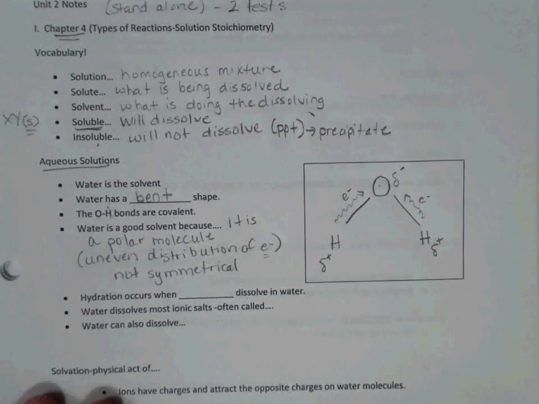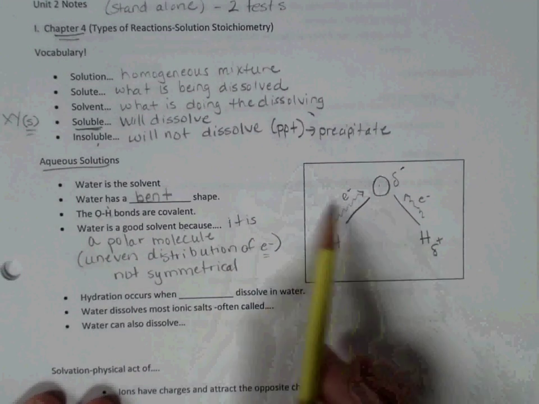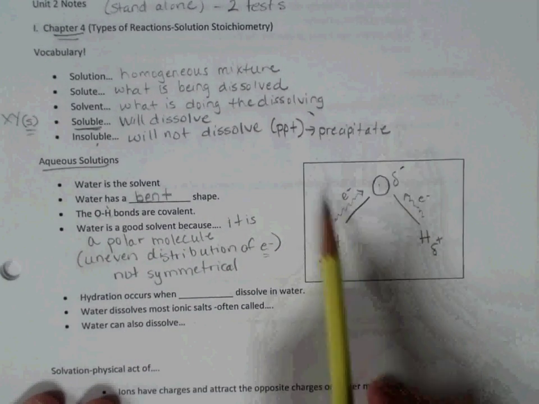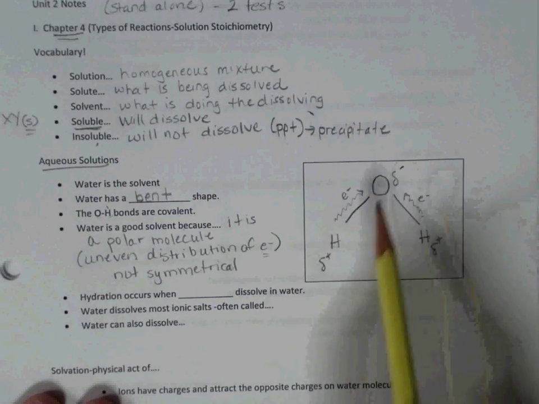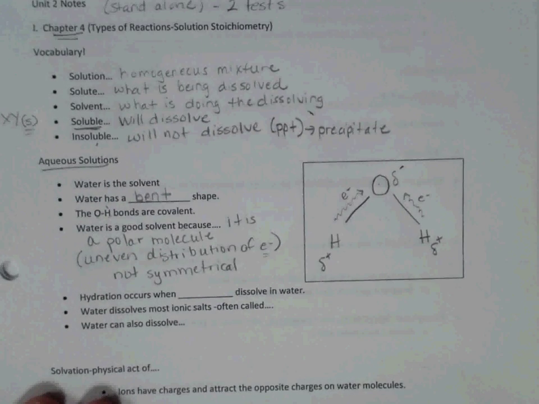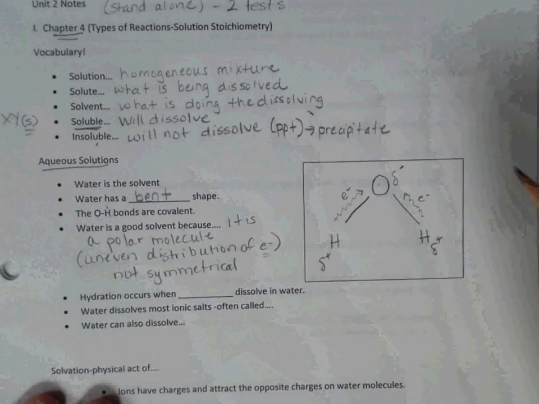Now, this property right here is why we are able to have life. Without it, there are so many things that could go wrong. This right here is a total miracle, seriously.